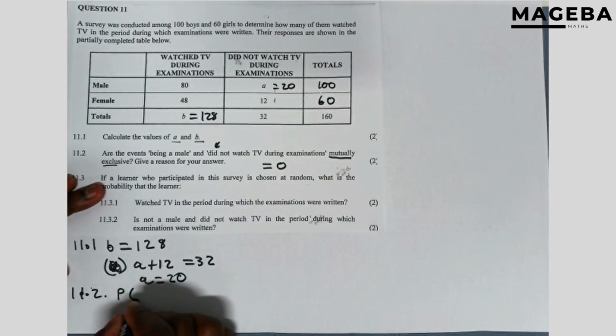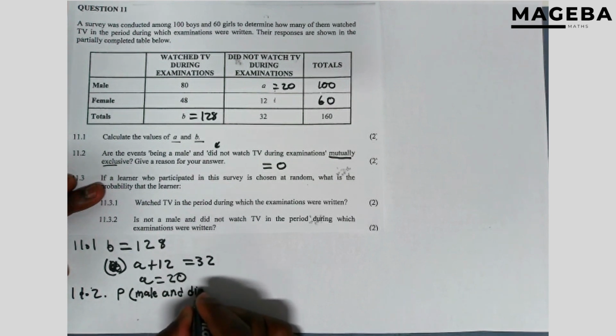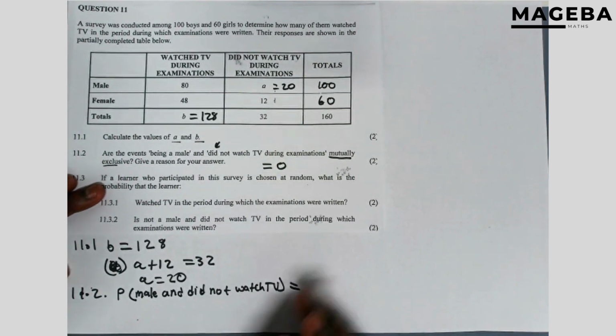Now let's find the probability. The probability of being a male and you did not watch the TV. We're looking for that probability now.